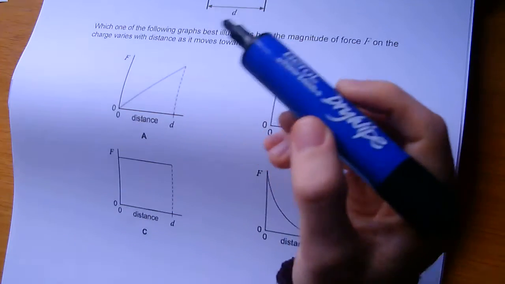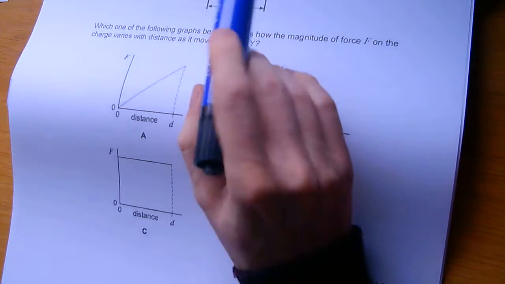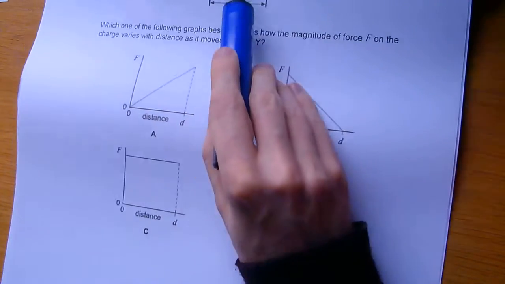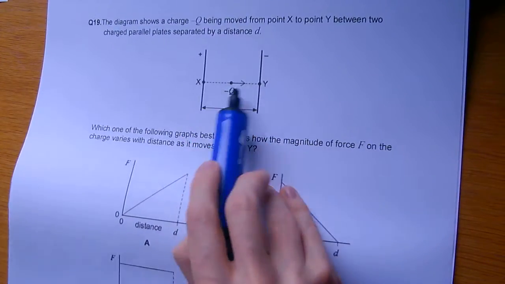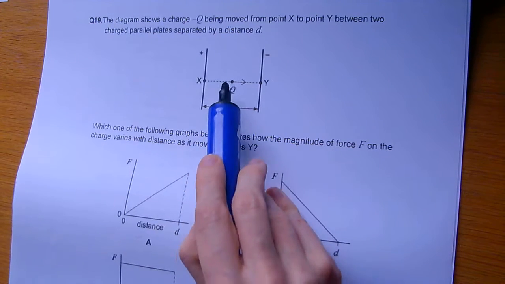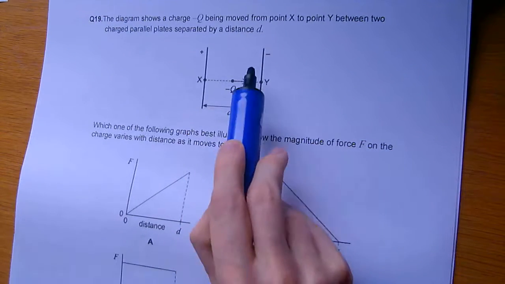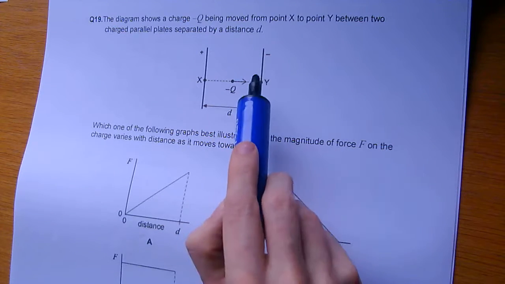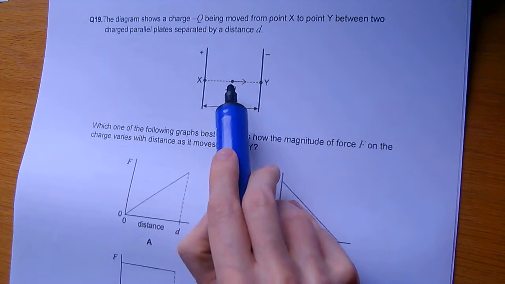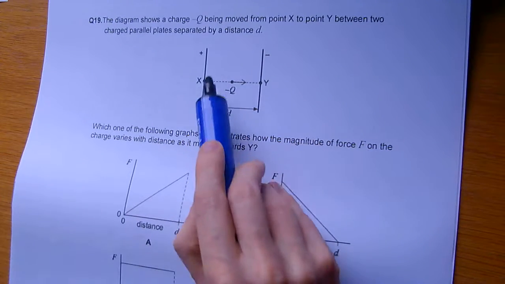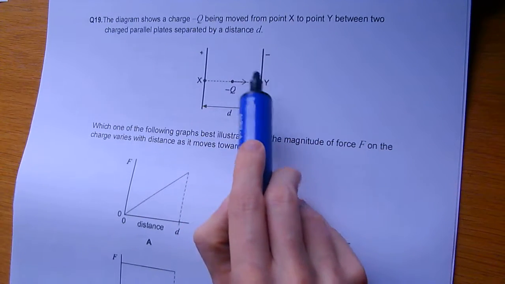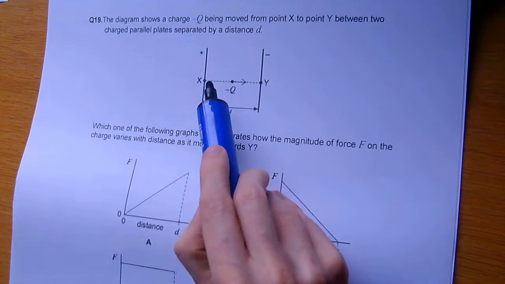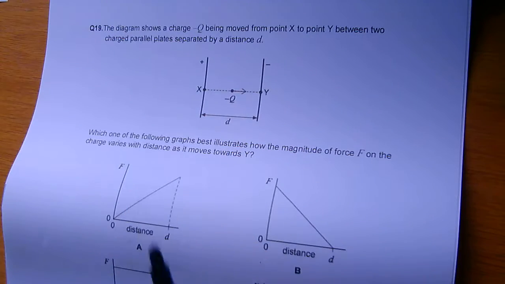But anytime you've got a uniform field, here's the point: the field strength is the same everywhere inside it. So the field strength everywhere in here is the same. So the force on this charge, no matter where you are in between these two plates, will always be the same. It's a minus q charge, so it'll always be attracted to the positive plate, repelled from the negative plate. There's always going to be a force that way, and it'll always have the same size. So it has to be 19C.